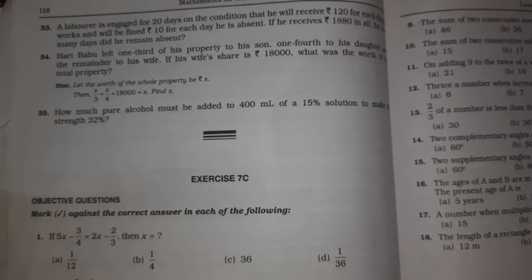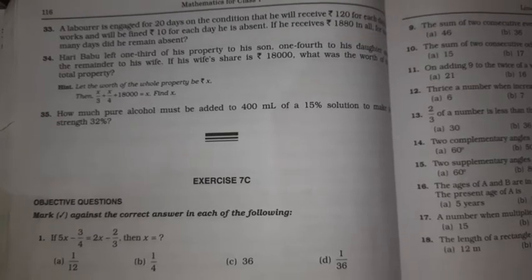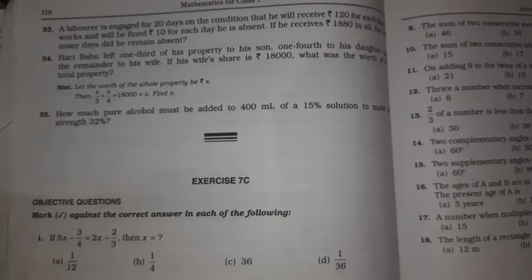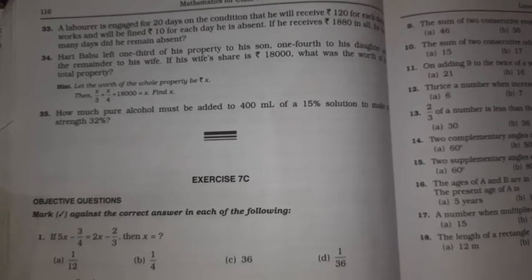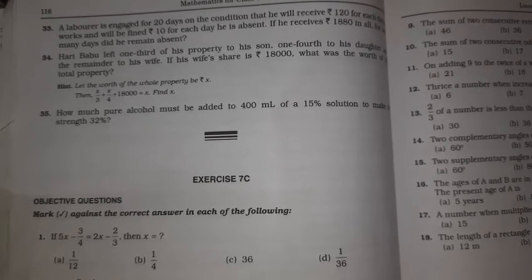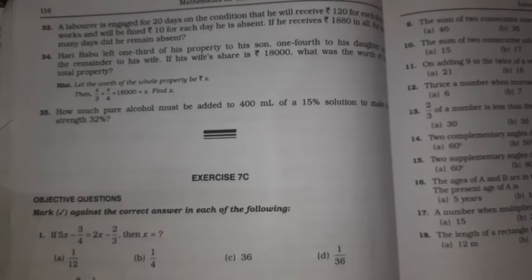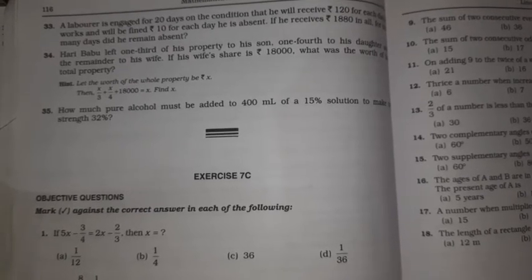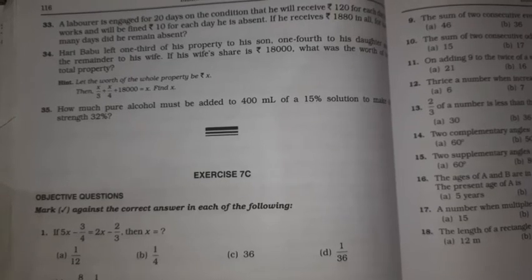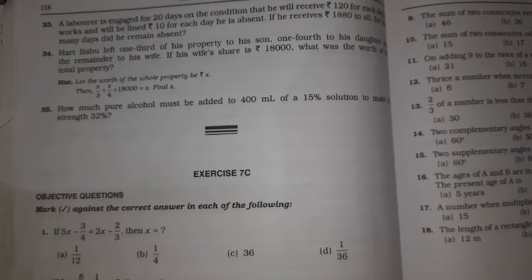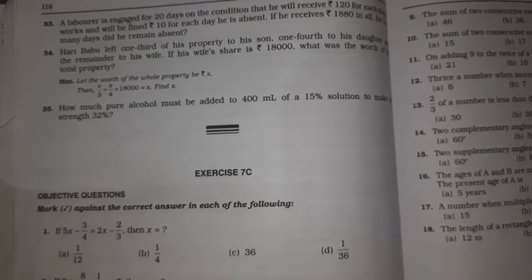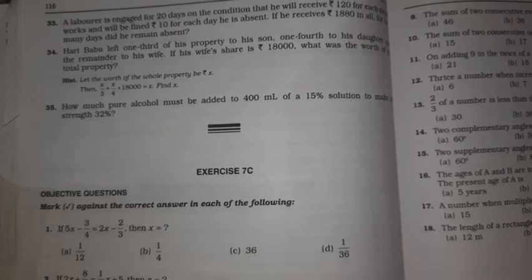इसमें आपका जो क्वेश्चन है वो ये दिया गया है कि एक लेबर को 20 डेज के लिए एंगेज किया गया है और कंडीशन ये है कि इफ़ ही इज़ प्रेजेंट ऑन एवरी डे ही विल रिसीव 120. अगर वो एक भी दिन एब्सेंट होता है तो उसको 10 रुपीज़ का फाइन होगा. एंड ही हैज़ रिसीव्ड 1880 इन टोटल. तो वी हैव टू फाइंड आउट that how many days he was absent. So let's get started without wasting time, students.